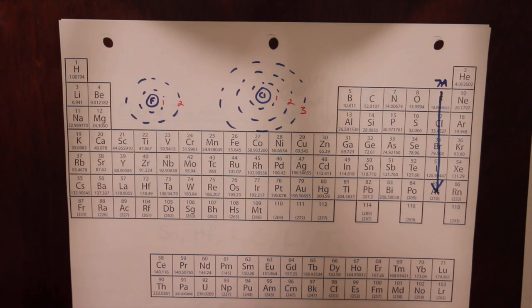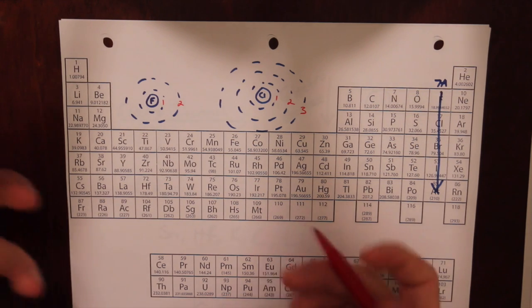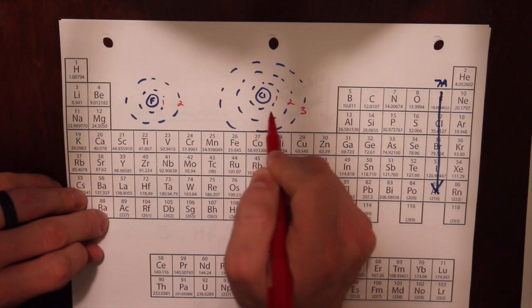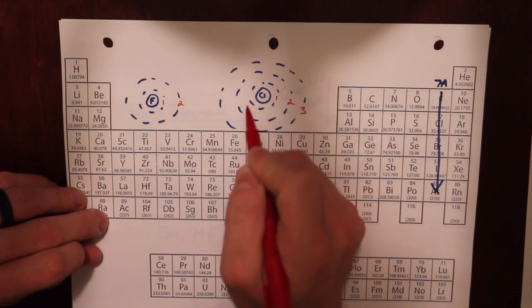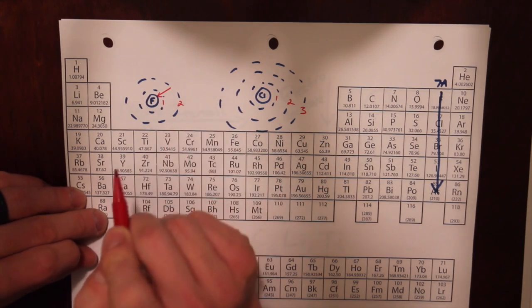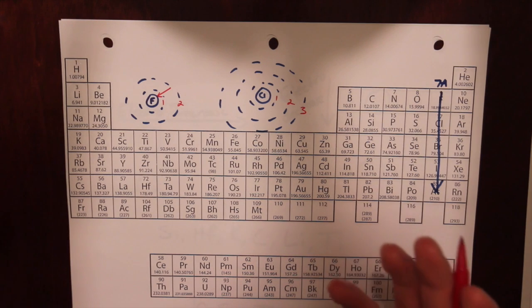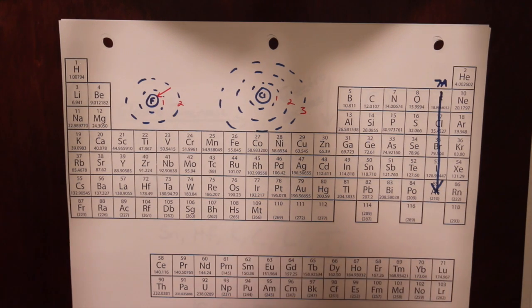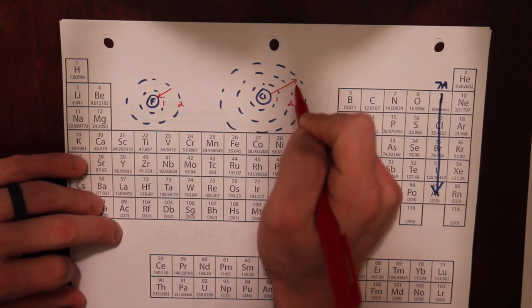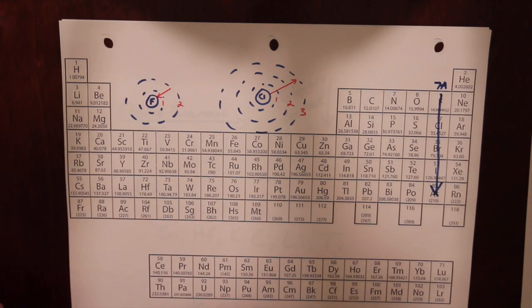Big thing to do with this is think about it as we have our nucleus and it's trying to pull that valence shell in. Now, the closer that valence shell is to the nucleus, the easier it is going to be for the nucleus to protect those electrons in the outside shell. If they're further away, it's going to be harder for them to protect it.